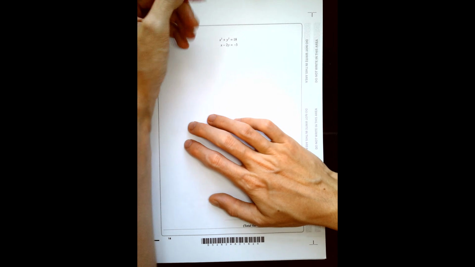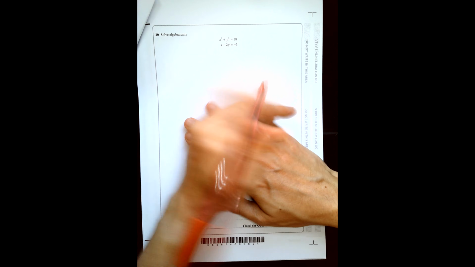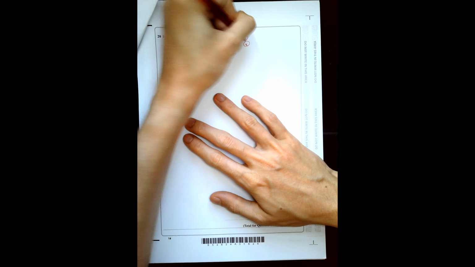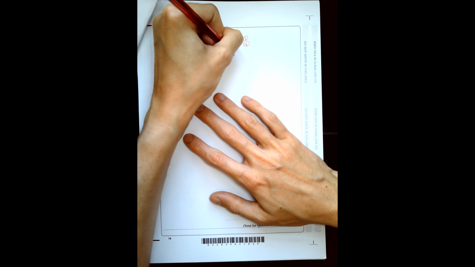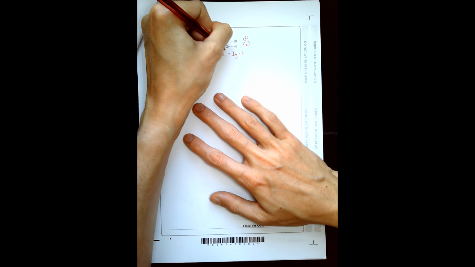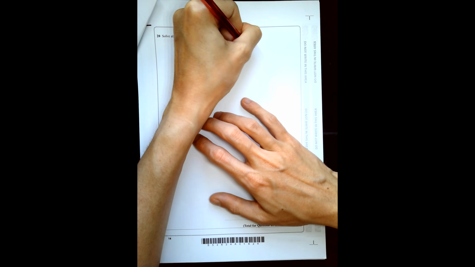Solve this algebraically. Okie dokie. Right, so probably the best thing to do for this is to substitute in for x squared or y squared. So I'm going to call this equation 1, this equation 2. I'm going to rearrange equation 2 to give me x equals 2y subtract 3. I'm going to do that by adding 2y to both sides. Okay, and I'm going to call that equation 3.